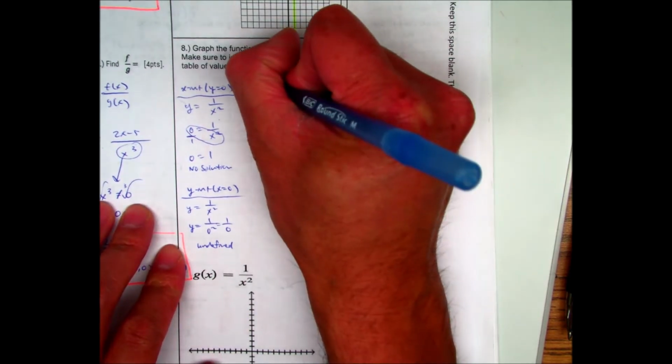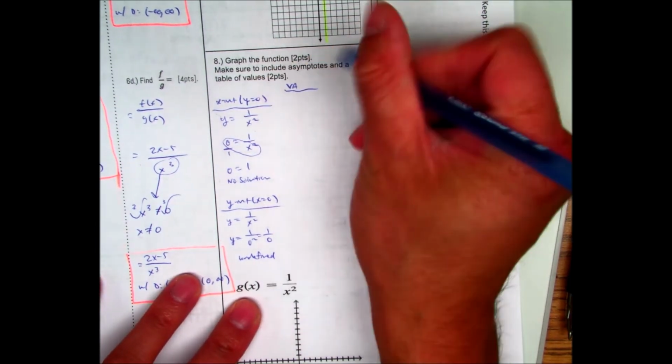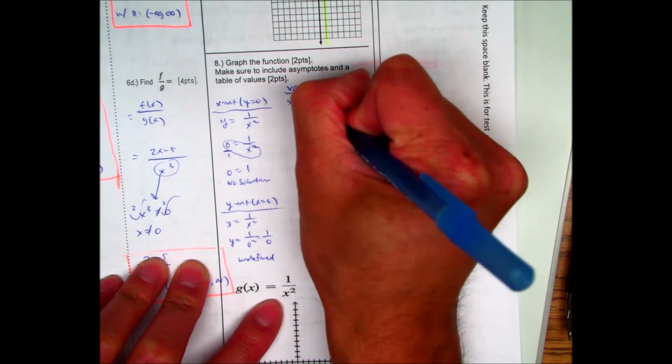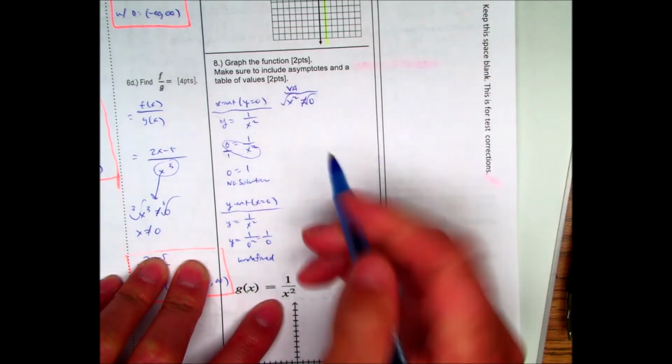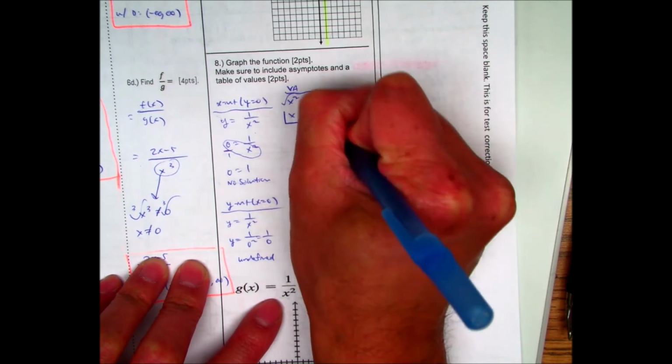Let's get some vertical asymptotes. Then on the back side, the vertical asymptotes, you're setting the denominator x squared not equal to 0. Take the square root. Two identical numbers that multiply to 0 are 0, so x cannot equal 0. So that'll be our vertical asymptote.